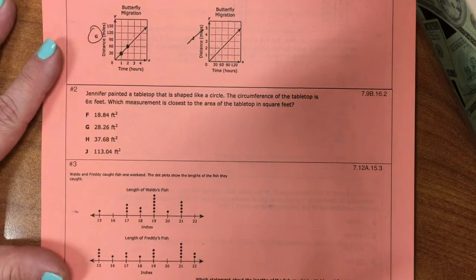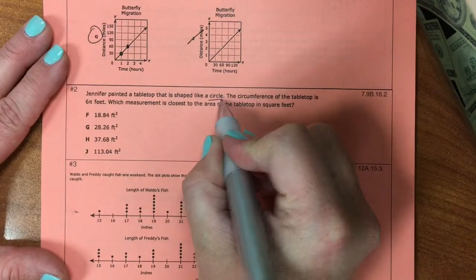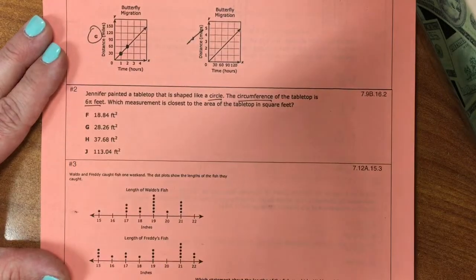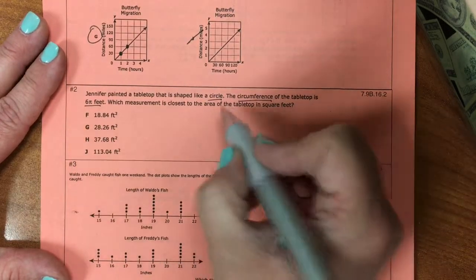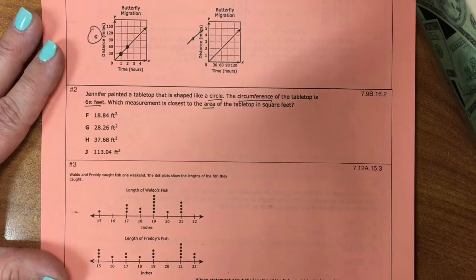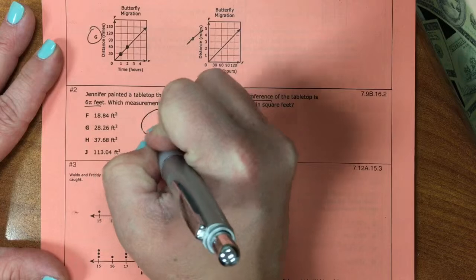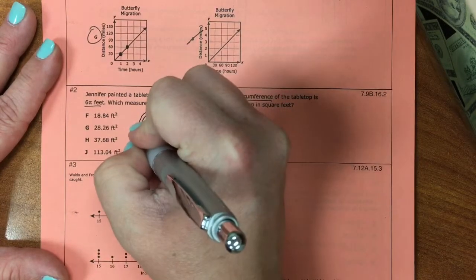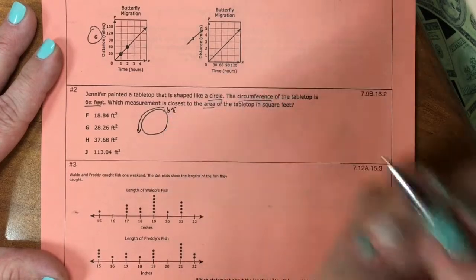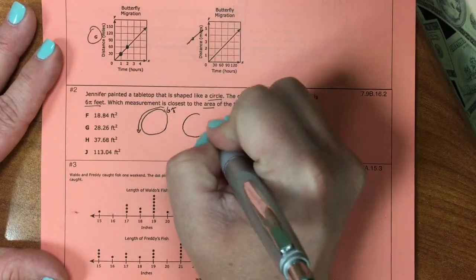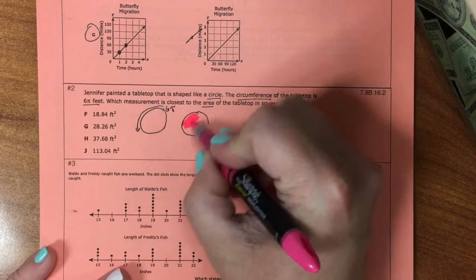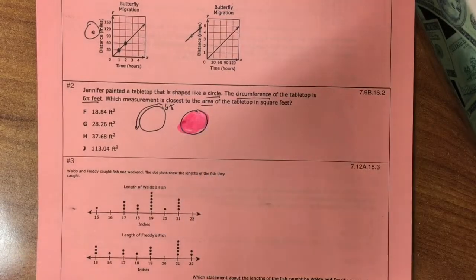Number 2, Jennifer painted a tabletop that is shaped like a circle. The circumference of the tabletop is 6 pi feet. Which measurement is closest to the area of the tabletop in feet squared? So I have a circular tabletop. The circumference, which goes all the way around, is 6 pi. But they want me to find the area of the circle. So they want to know what covering up that circle is. They want to know the area of the circle.